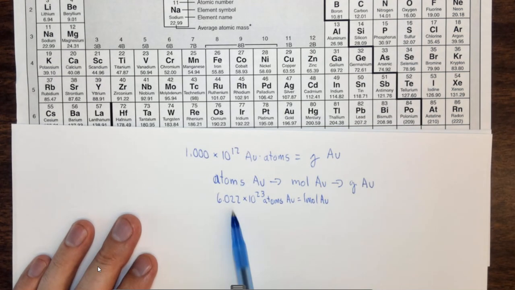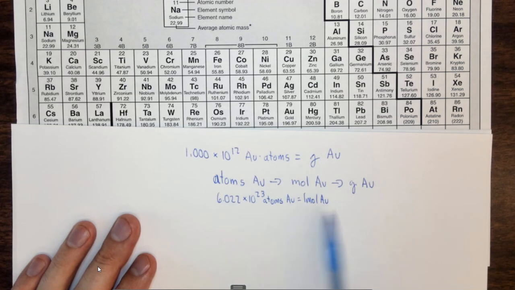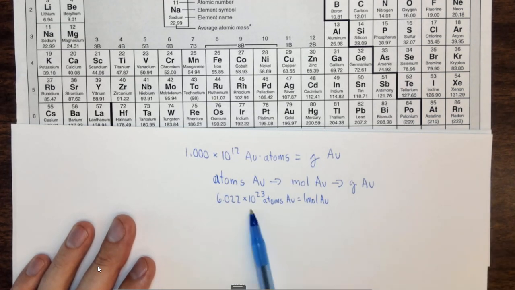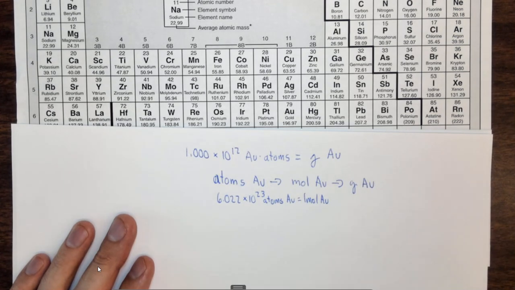Now remember, it does not matter if it's gold or if it's a molecule like water or whatever it is. Avogadro's number is not specific to anything. It's like a dozen, 12 donuts, 12 beers, 12 bagels, whatever. All right, you can have Avogadro's number of the atoms.